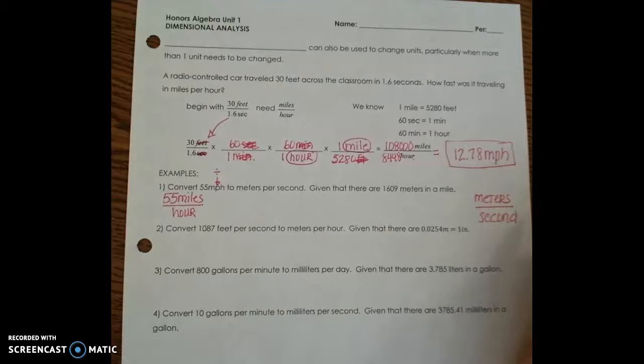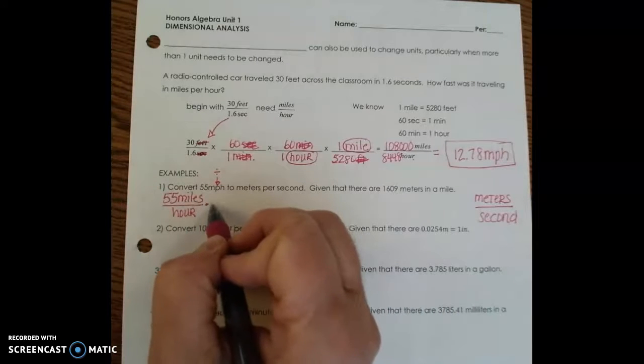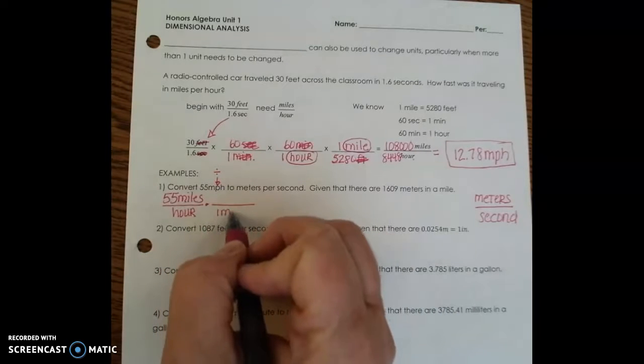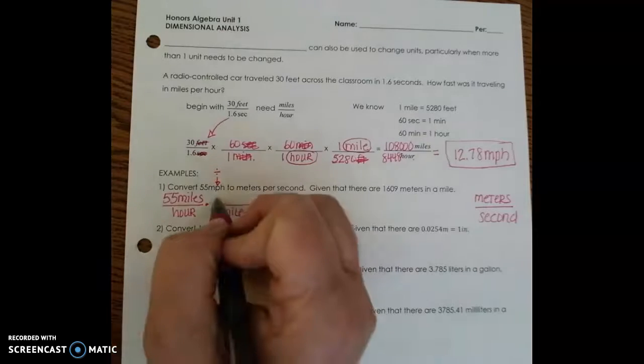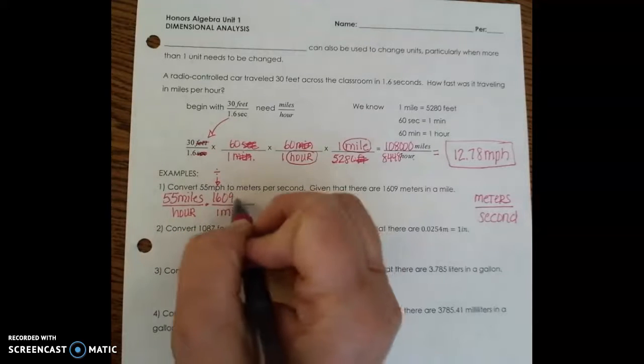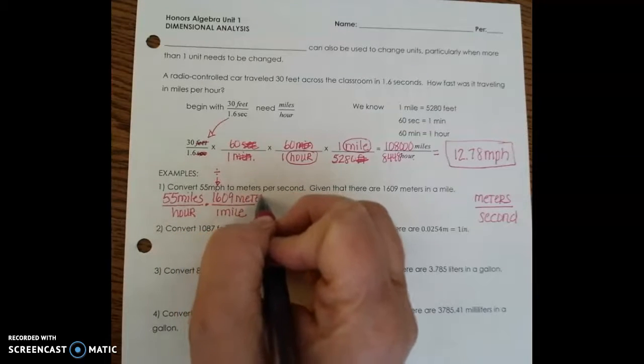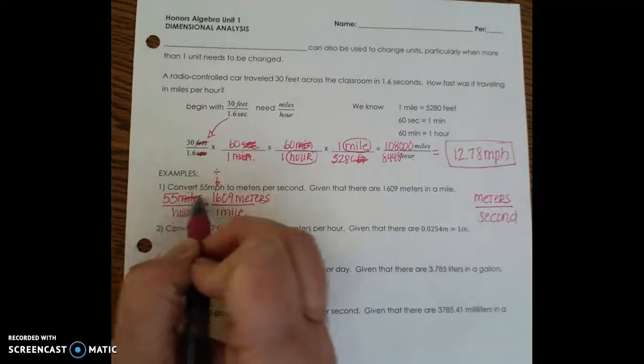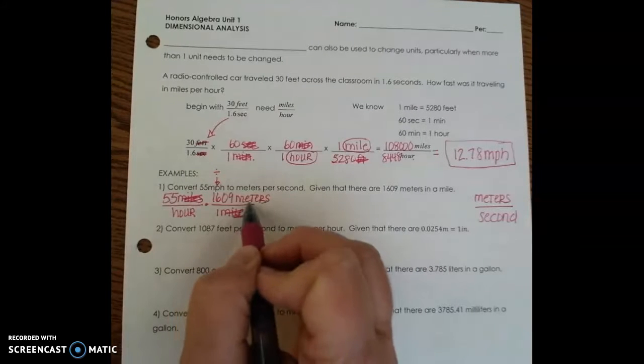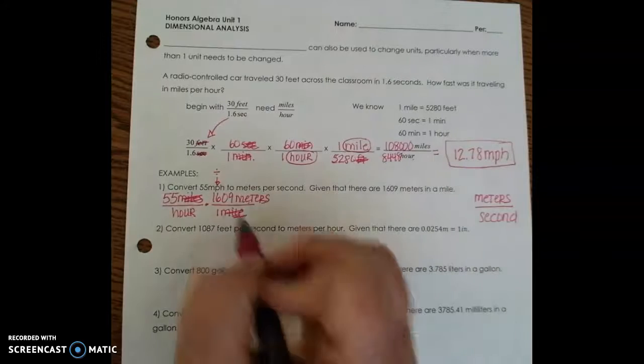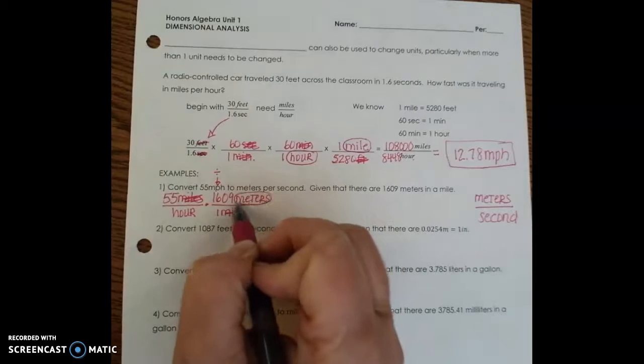Alright, so it doesn't matter which one of these we start with. So I do have a conversion here, a hint of meters to miles, so I'm going to go ahead and start with that. It says 1,609 meters is a mile. Miles is on top, so that means the mile will go on the bottom. 1 mile is 1,609 meters. So now we're no longer in miles, we're in meters, which is my end result. So I'm going to stop with that conversion.